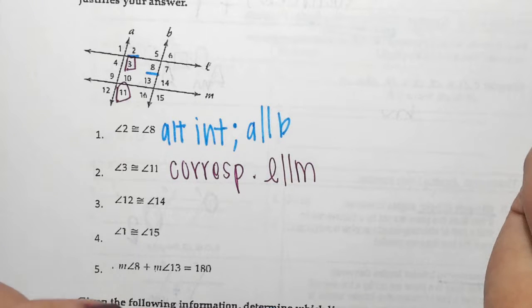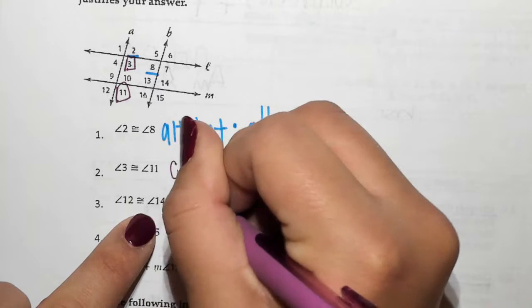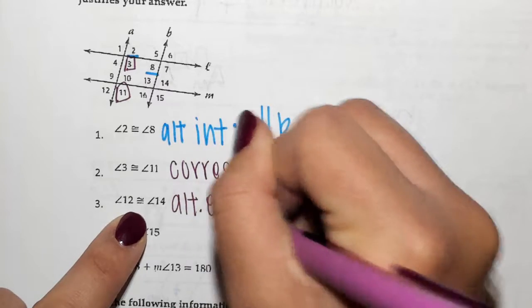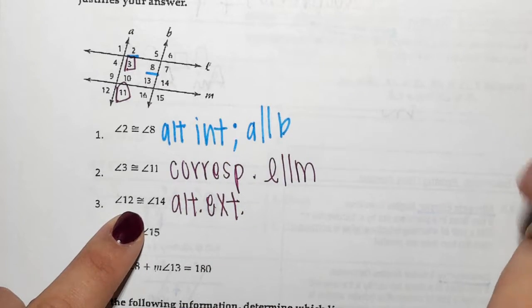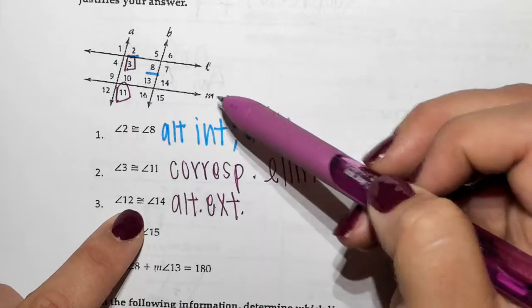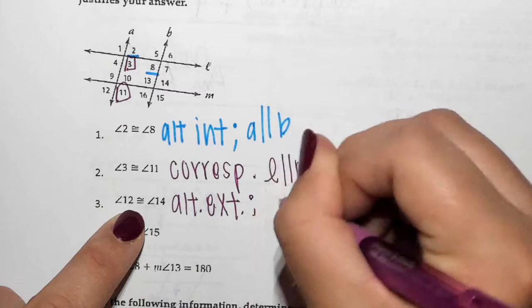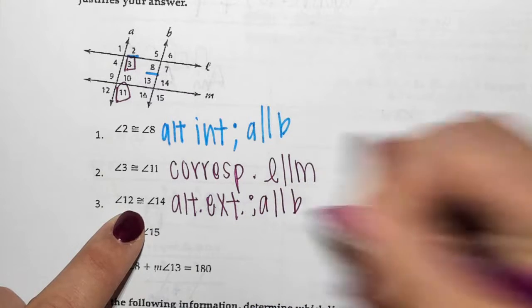What about 12 and 14? Yep, alternate exterior. 12 and 14 are on transversal M, but that determines that what is parallel? A and B. A is parallel to B.